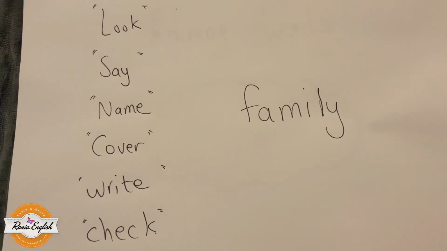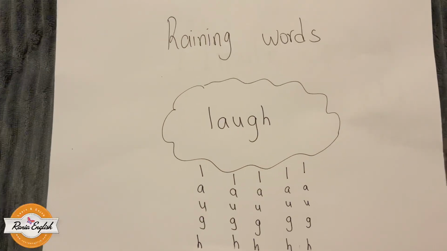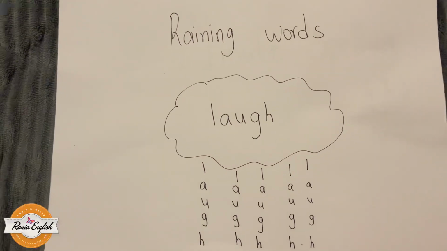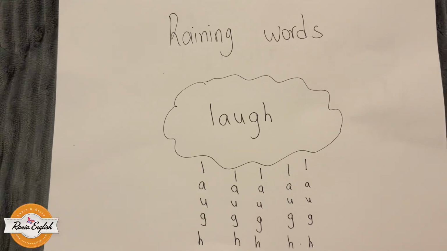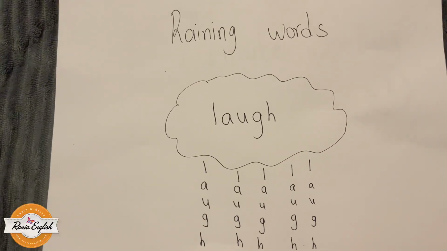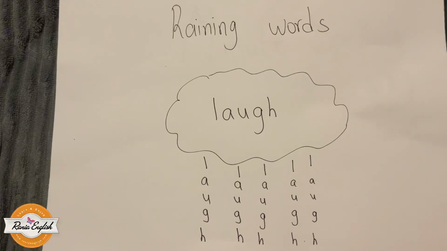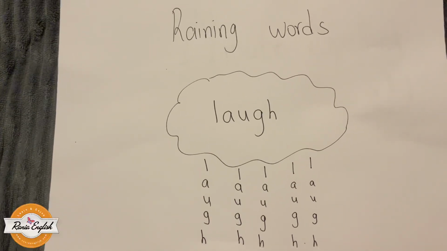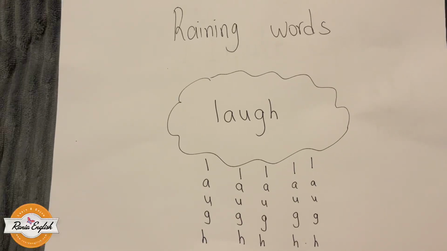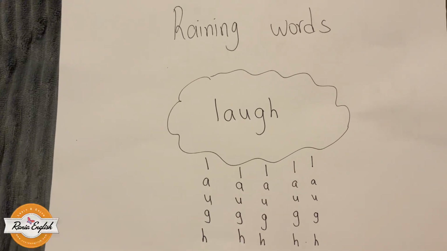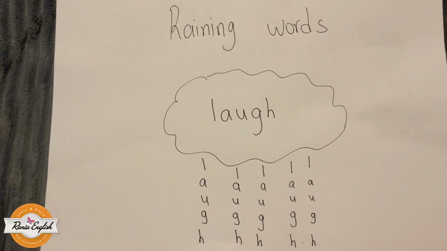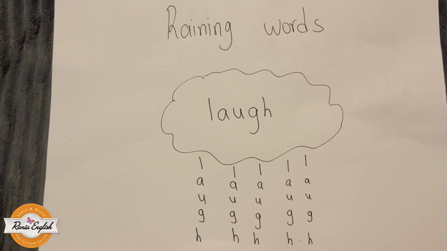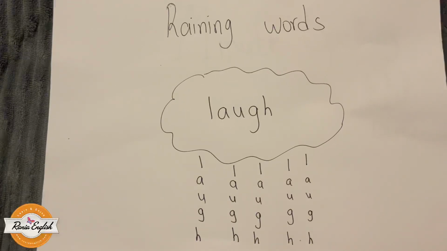Okay, another idea that I would like to introduce here is called raining words. In this activity, you simply write the word that you want your students to practice in the middle of a cloud, and then students practice spelling the words, writing the words down just like raindrops, and it gets them practicing and remembering the way to write the words that they need to study.